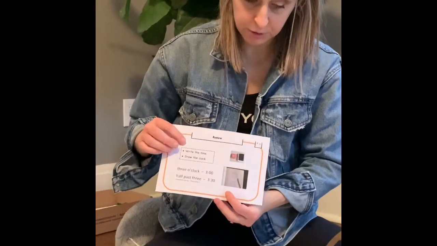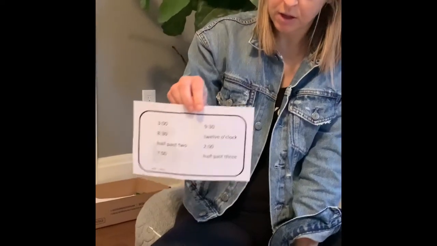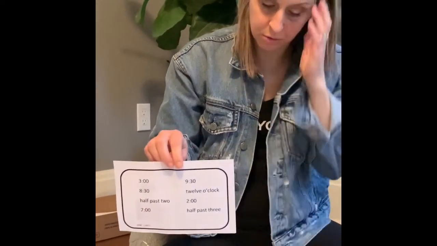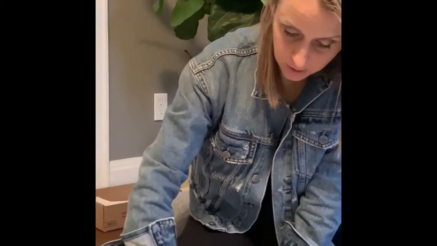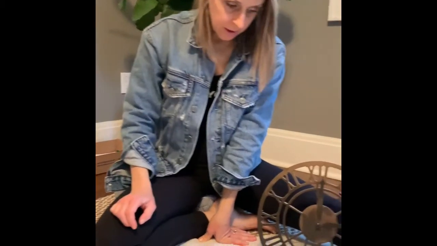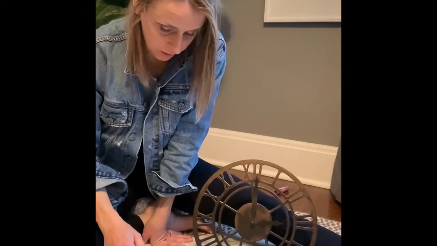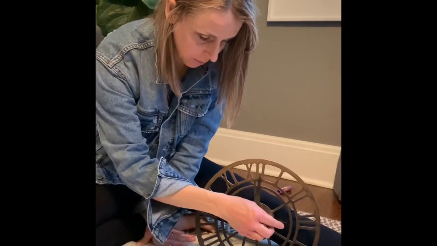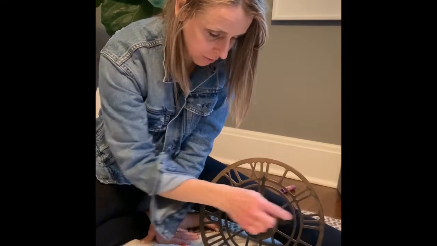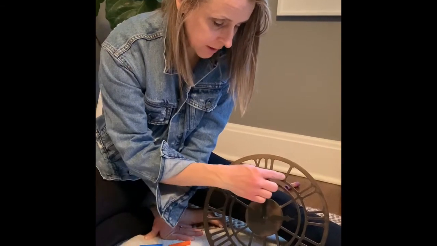Since you don't have stamps, we're going to have to draw out our own clocks. On the back side is the questions that I want you to do. Okay, so the first one is 3 o'clock. On a clock, when you have the short hand, which I have here pointed to the 3, you count out the hour by counting the numbers.